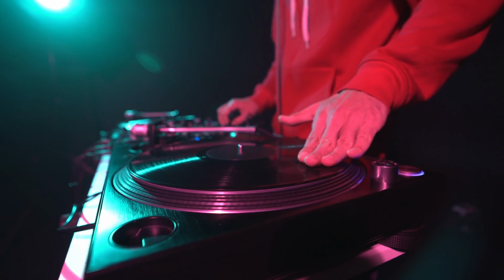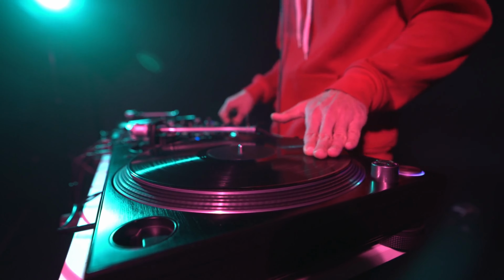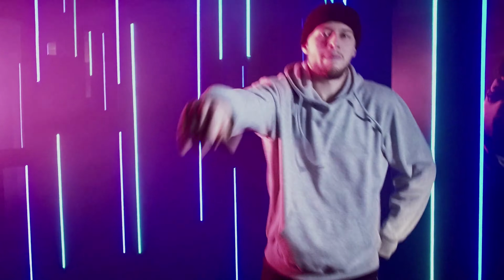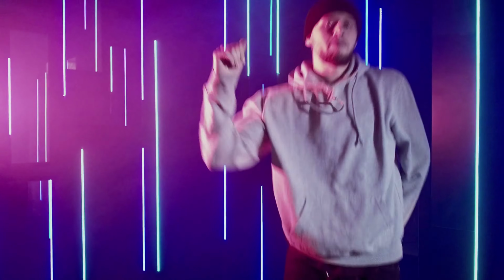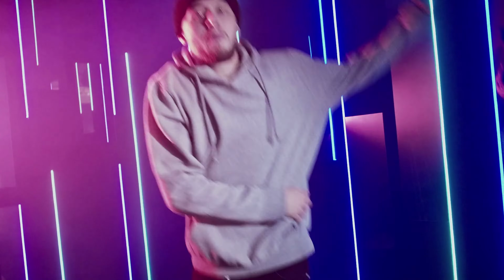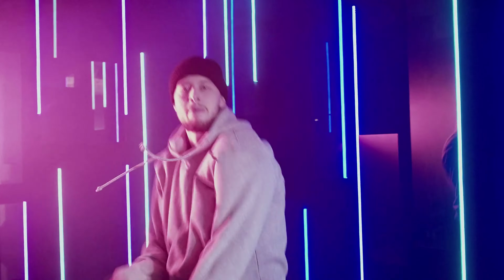Preparing your music for distribution. Before you start uploading your tracks, make sure you've got everything ready. This includes high-quality audio files. Platforms require specific formats, usually WAV or FLAC files. Ensure your tracks are professionally mixed and mastered.